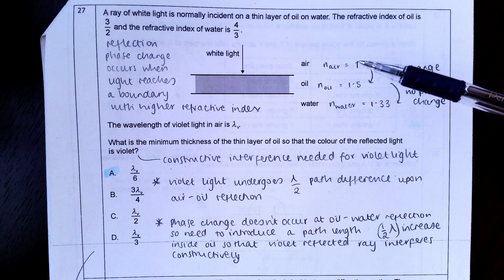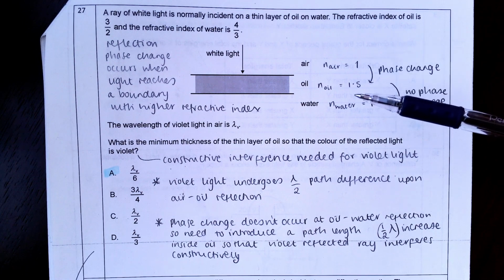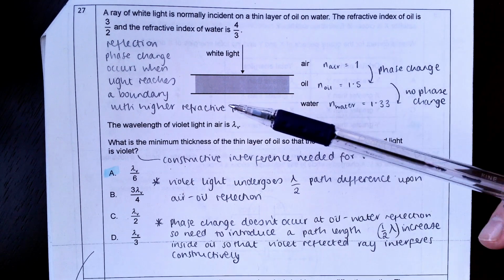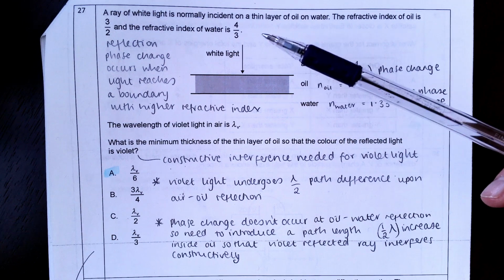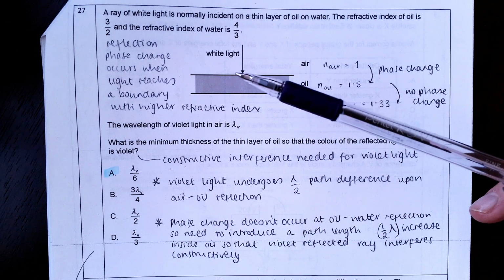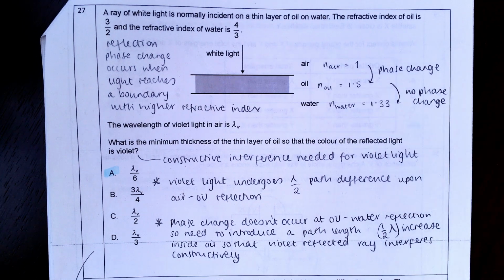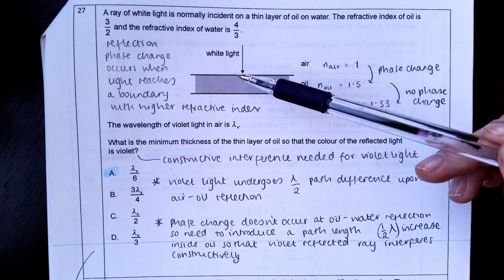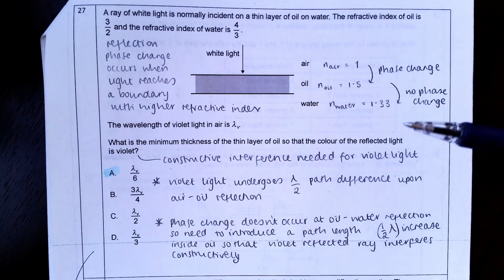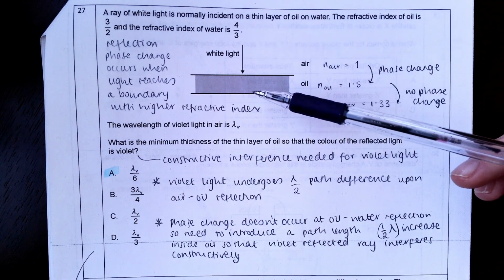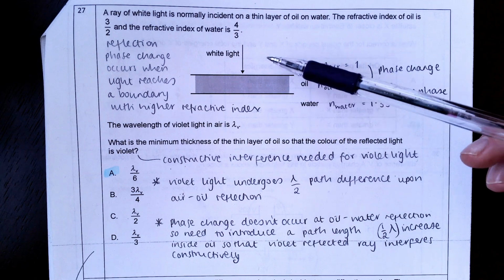Now, we know that reflection at a boundary occurs, but that phase change during that reflection will only happen if light reaches a boundary of a higher refractive index. So if light is incident on the oil from air, any reflection will have a phase change. But any white light that reaches through the oil and then reflects off the water boundary at the bottom, there will be no phase change during that reflection. So we've got a phase change at the first boundary, but not at the second.